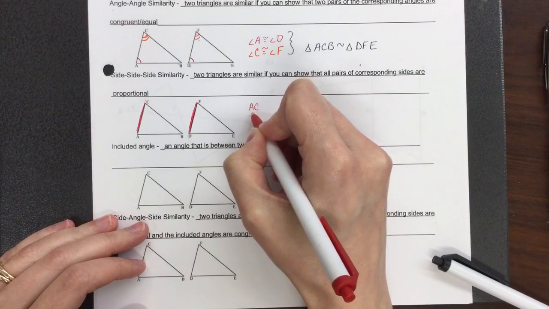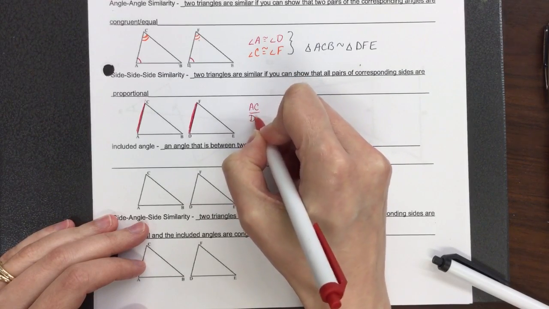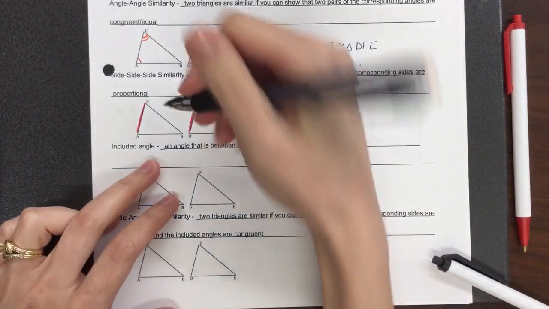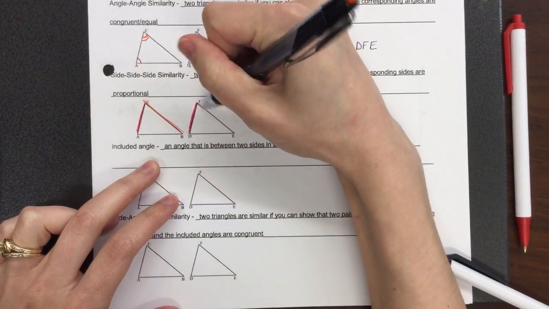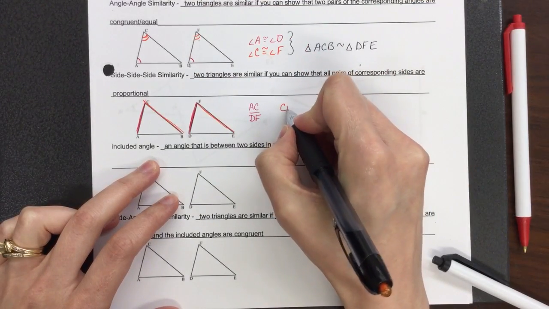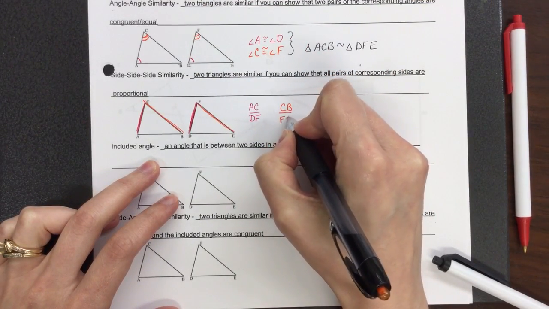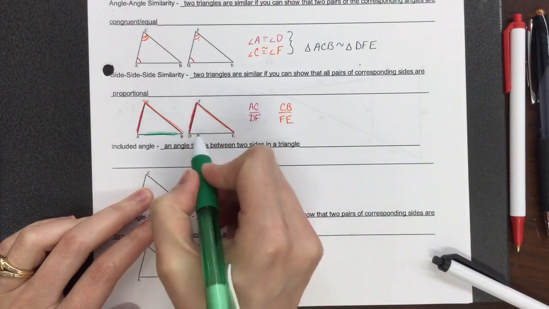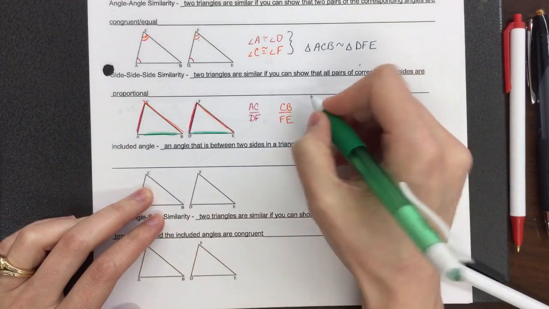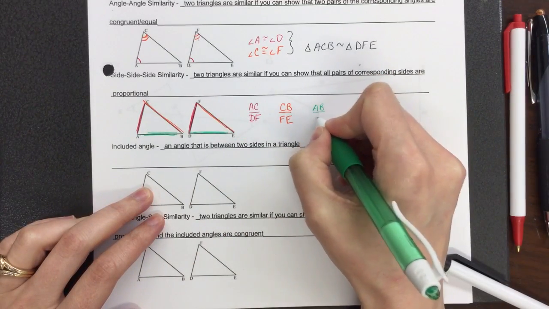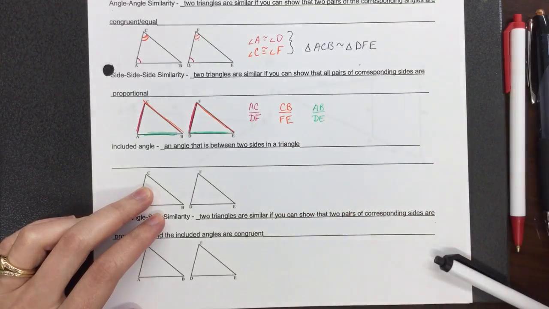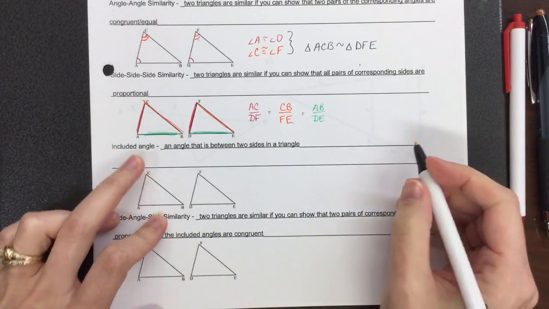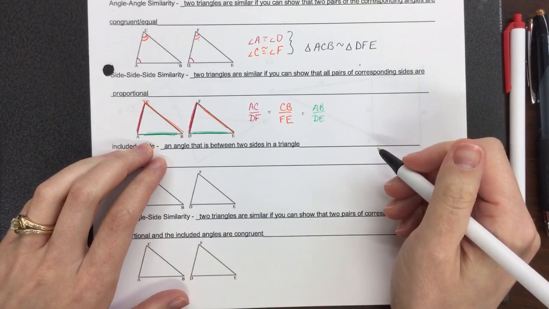So AC over DF, and then you would have to figure out what that ratio is, and then you would have to do CB compared to FE, and then you would have to do AB compared to DE, and if you're able to show that all three of those ratios are equal, then you can say that the triangles are going to be similar.